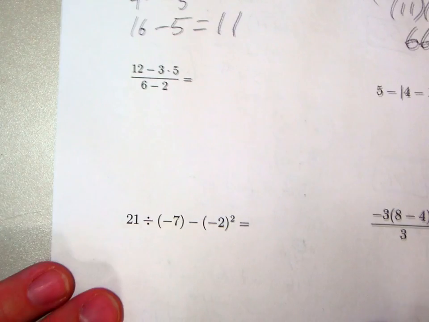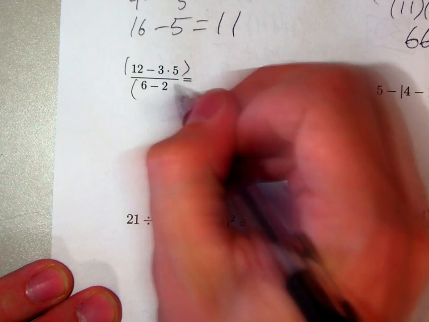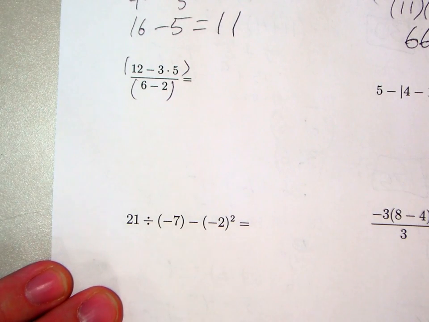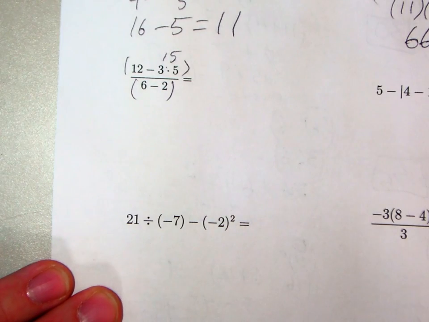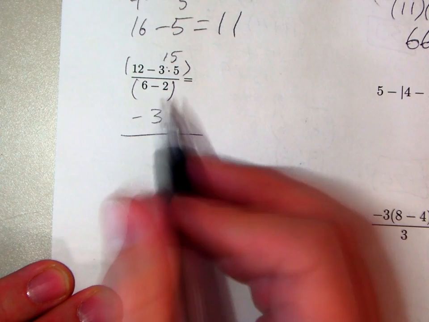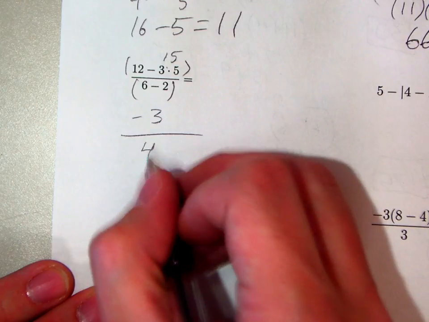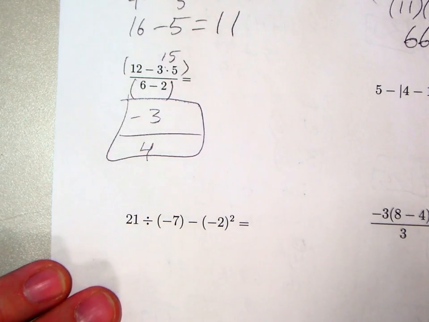Next problem. There are invisible parentheses on the top and the bottom of a fraction like this. So on the top, we take 3 times 5 first, and it becomes 12 minus 15, which gives us a negative 3. And on the bottom, 6 minus 2, which gives us 4. And we can leave our answer like that.